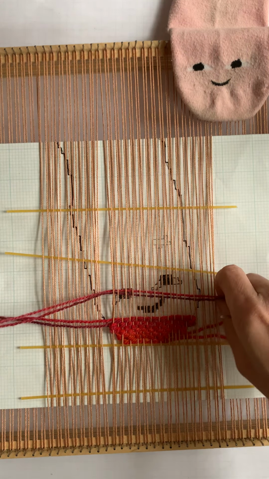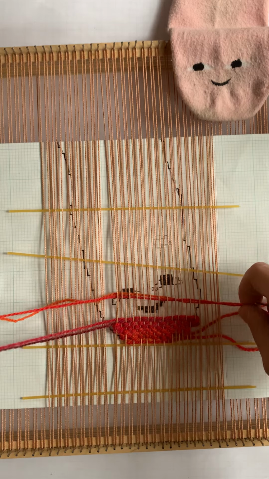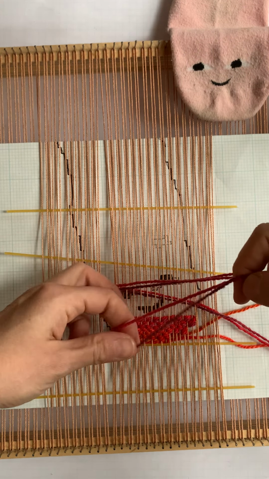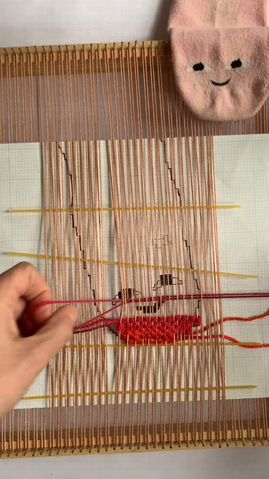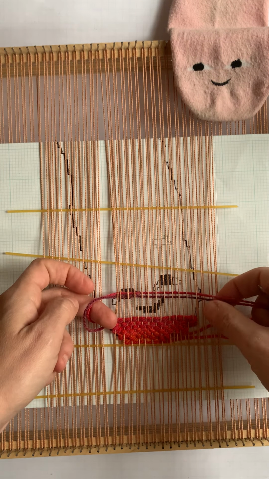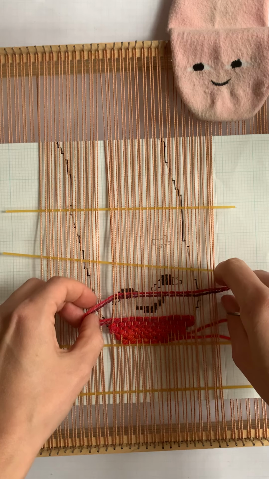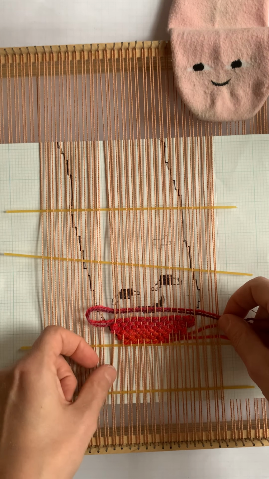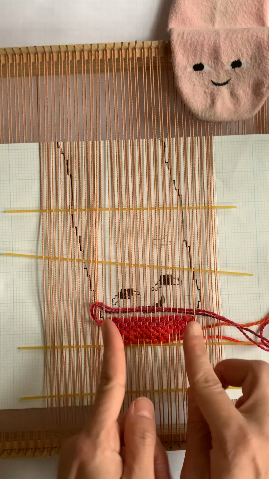So even though I'm starting a new element in this weaving, bringing in a new color, working on a shape within a shape here, I also have to maintain that outline and remember to pick up or let go of warp ends as the image moves around them.